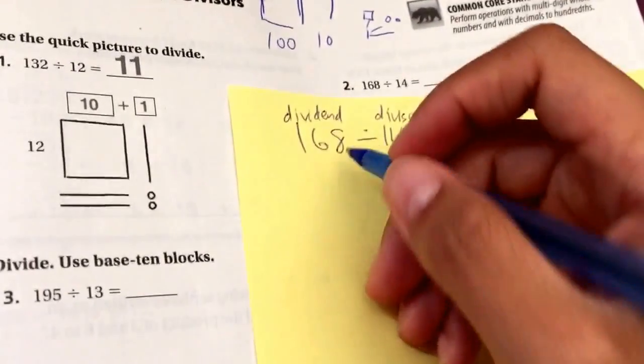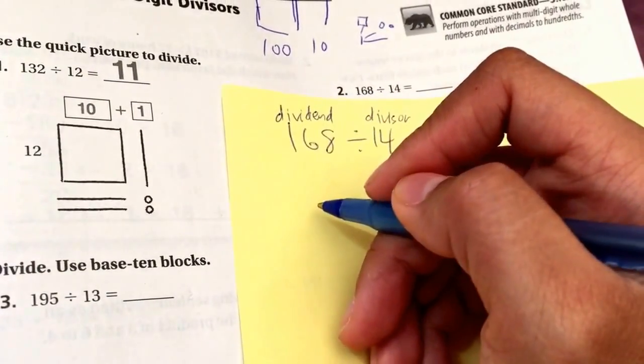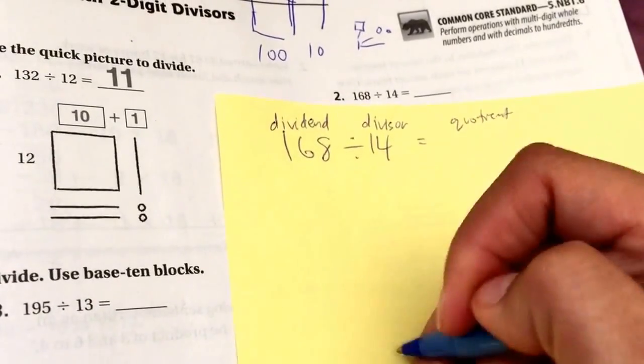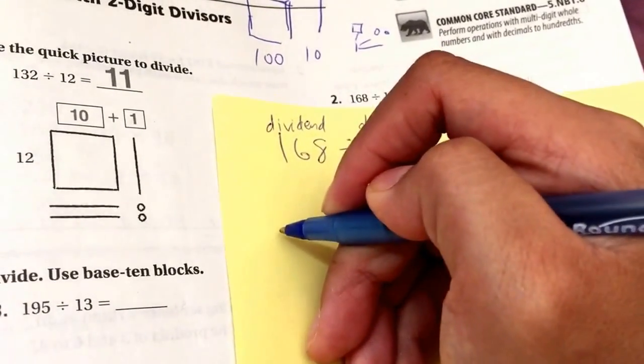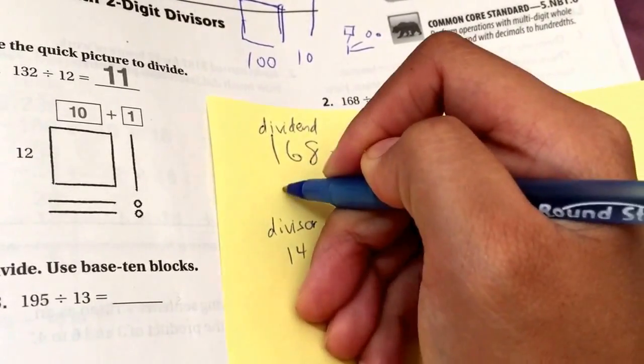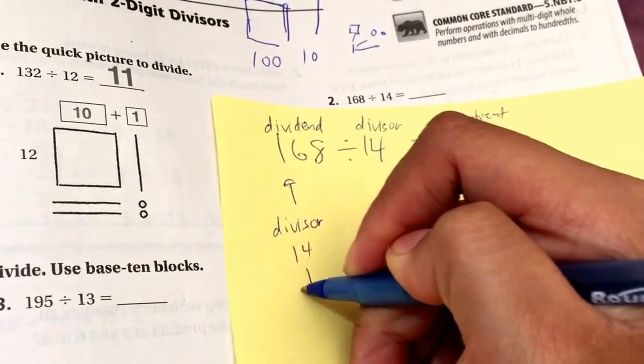So 168 is what we're going to have in the picture all together in the middle. Our divisor goes this way. So our divisor is 14, and it goes up and down.